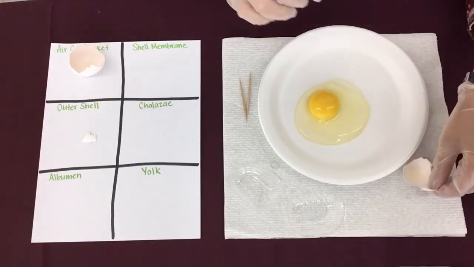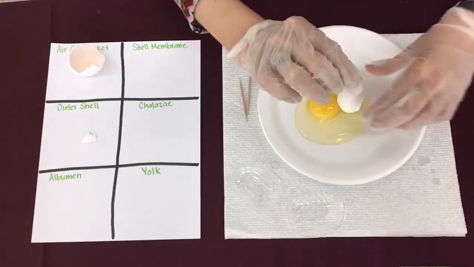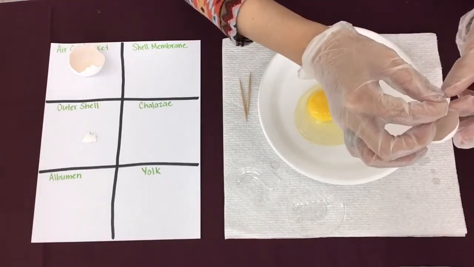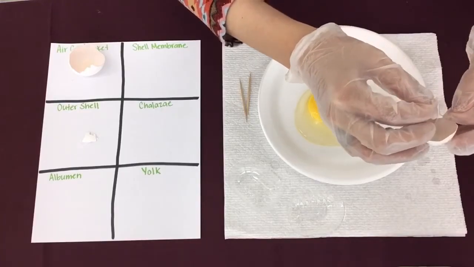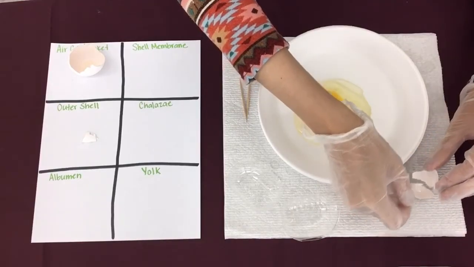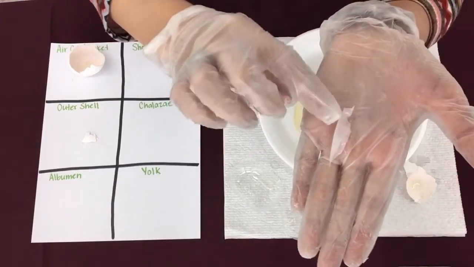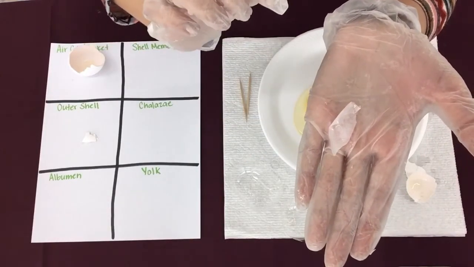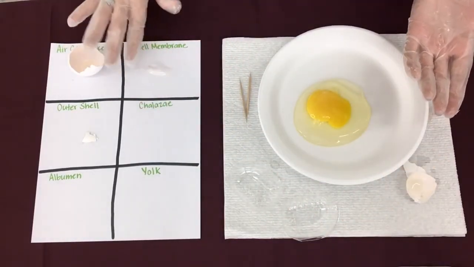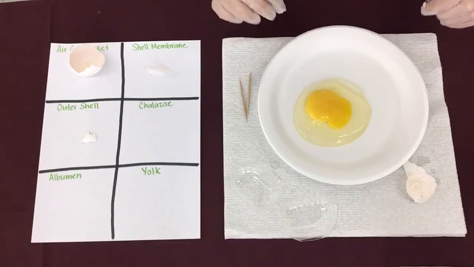The next part of the egg we're going to look at is the shell membrane. The shell membrane is what lines the inside of the egg. Let's see if I can get a piece here. That's a pretty good piece. So this is the eggshell membrane. So we'll put that in our chart where it says shell membrane. And I kind of broke this part a little bit, but that's okay.